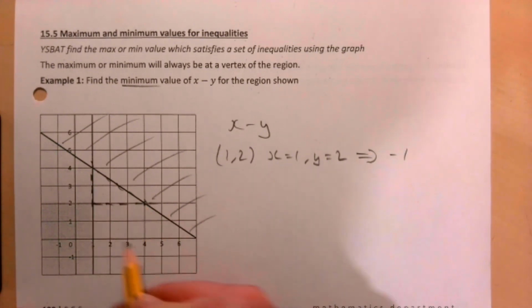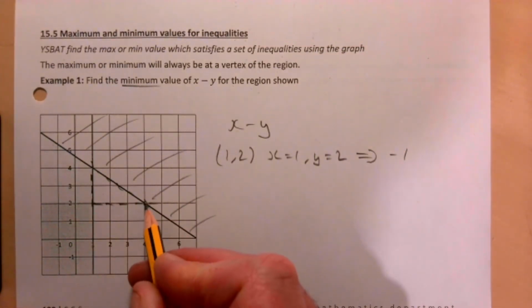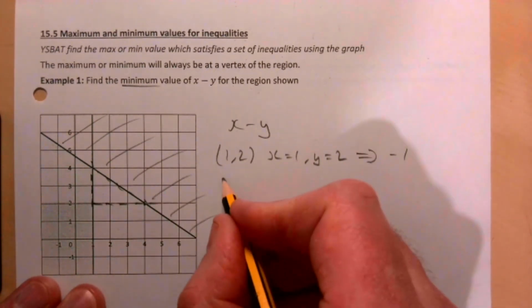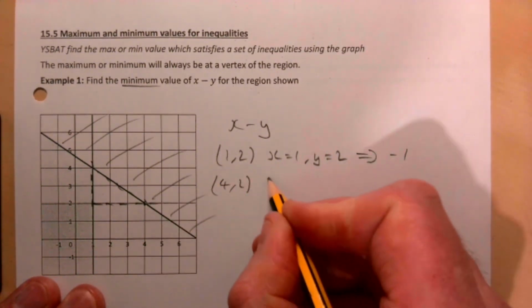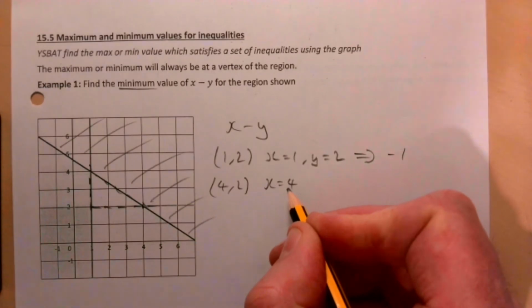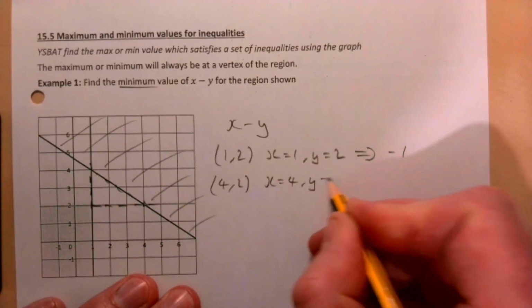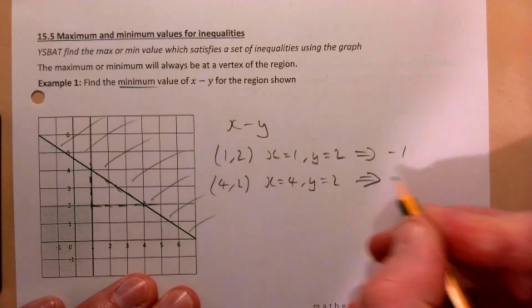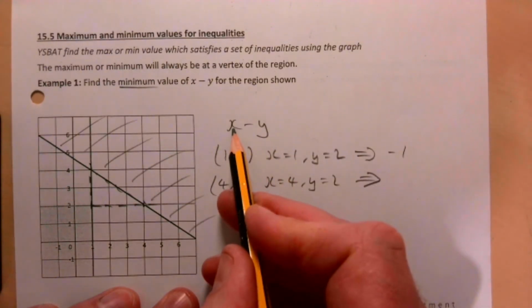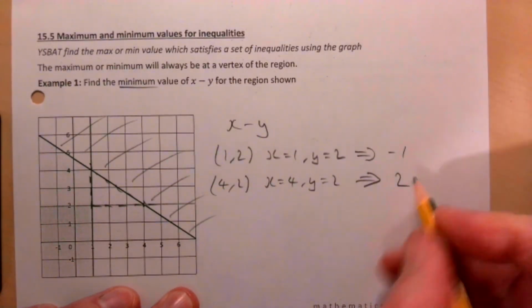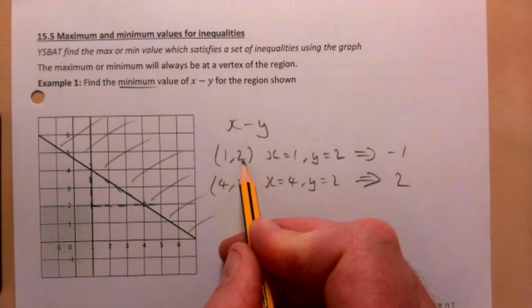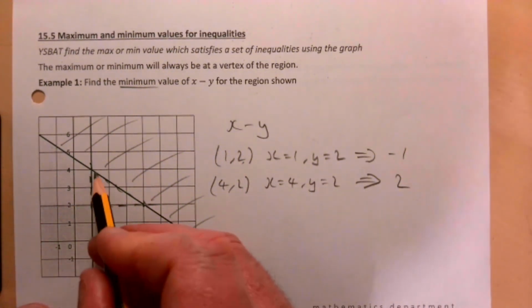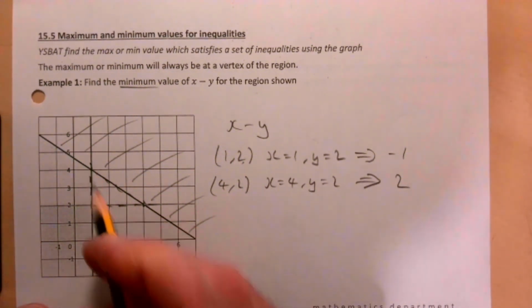Let's try this one here. That's the point 4, 2, isn't it? That means x is 4, and that means y is 2. So 4 take away 2 gives me 2. Okay, so that point's definitely better at the minute. And let's see this other corner, 1, 4.